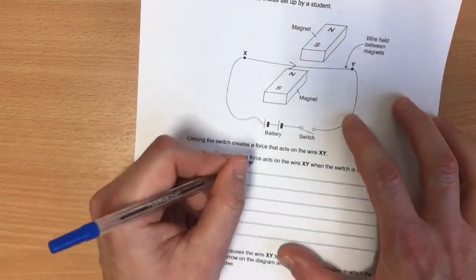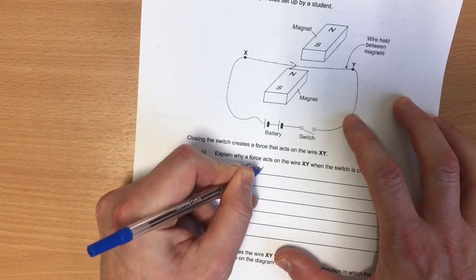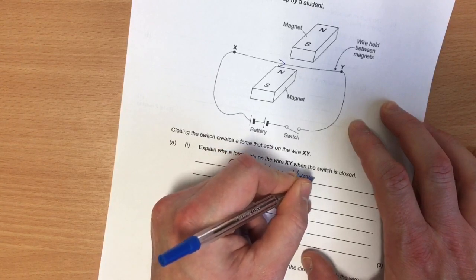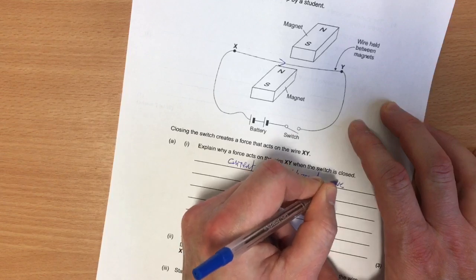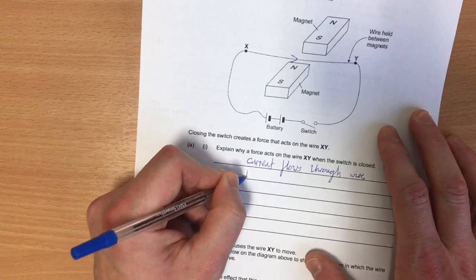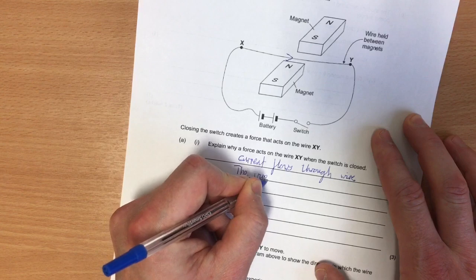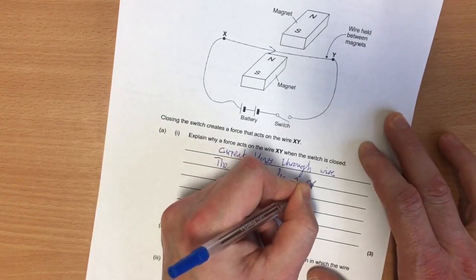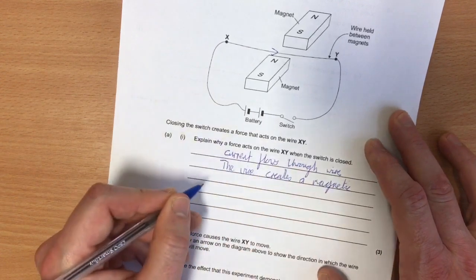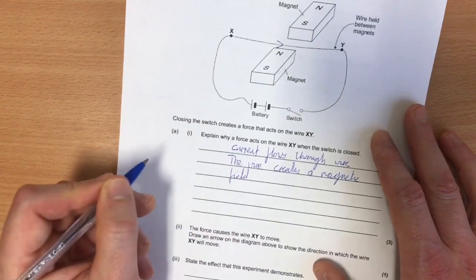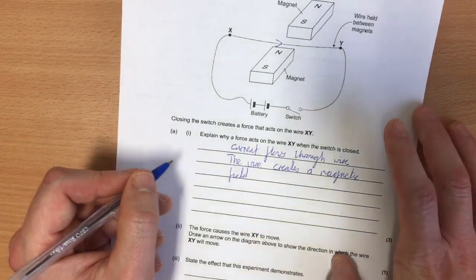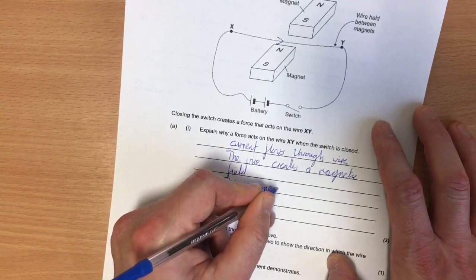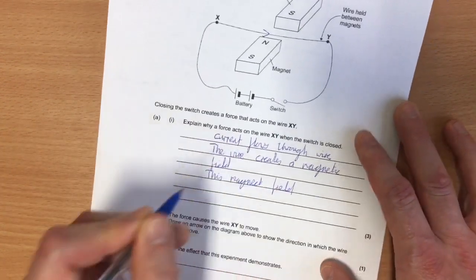Okay, so when the switch is closed, a current flows through the wire. So you get 1 mark for saying that a current flows through the wire. You'll get a 2nd mark for saying that the wire then creates a magnetic field. As you know, because it's a straight wire, that magnetic field will be circular. So the wire creates a magnetic field, 2nd mark. And finally, the 3rd mark, we can say this magnetic field interacts, useful word.